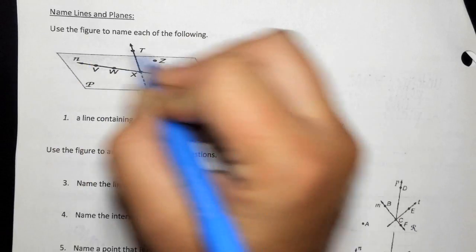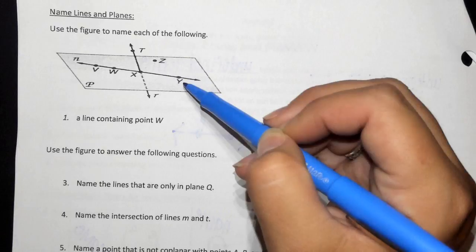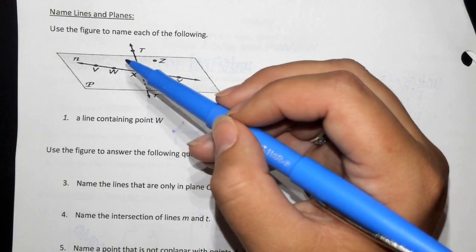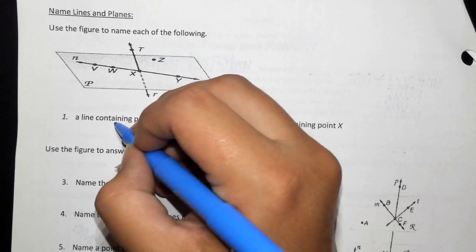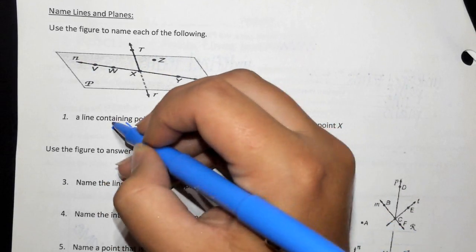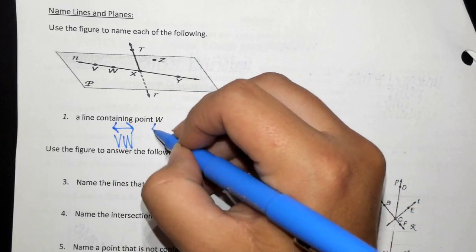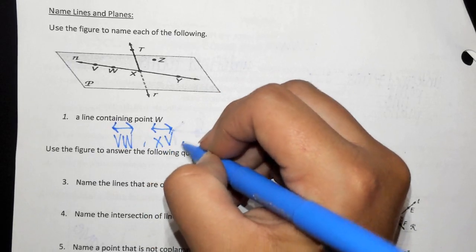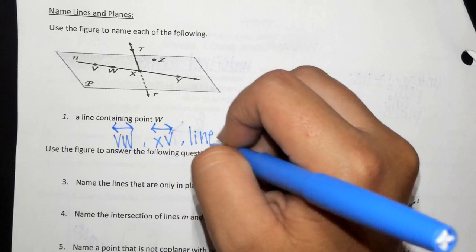How many points are there on this line? 4. V, W, X, Y, right? There's 4. I can only name a line using 2, so pick any 2 of these points. Which 2? VW, okay. XV, okay. Or, don't I already know the line is in? Yes, so I could just say line in. That's what I did at first.